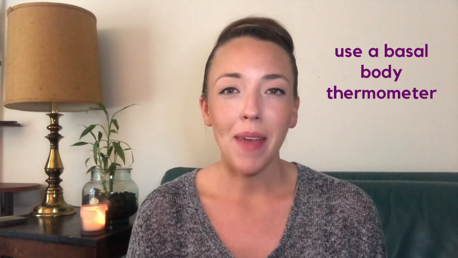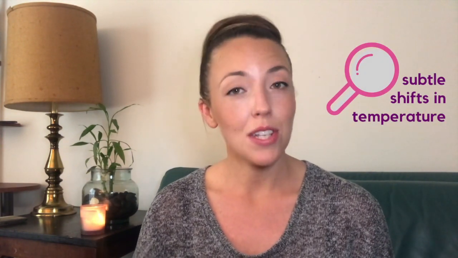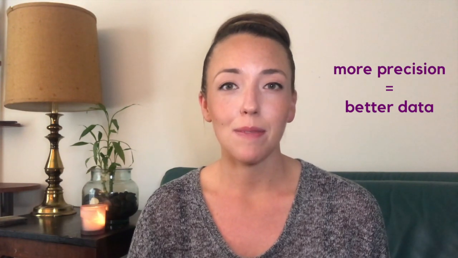Number 3 is that you want to get yourself a basal body thermometer. Now, the main difference between this type of thermometer and a regular thermometer is that it measures your temperature to a 100th of a degree versus a 10th of a degree, like a regular thermometer does. And the reason that's important is because it gives us more precision, more accuracy in your temperature data, and we are oftentimes looking for very subtle shifts in your temperature. So the more precision we have, the more we can see those shifts in temperature. So it actually ends up being very important in the practical application of the fertility awareness method. And you will start to see that yourself as you use the method more.